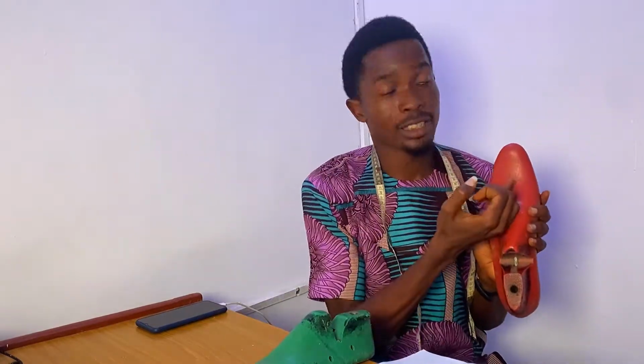And again, we have our last. This last is size 8.5. This last is used in molding shoes. It brings out the shape and size of the shoe we are making. So we have 8.5 here, and this 8.5 signifies size 42.5.